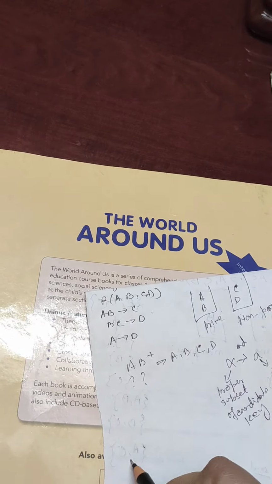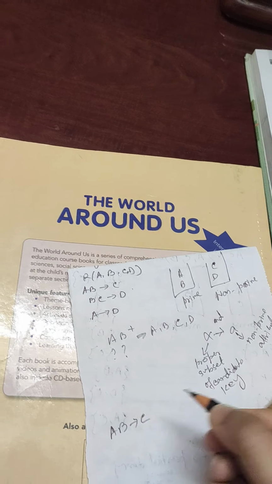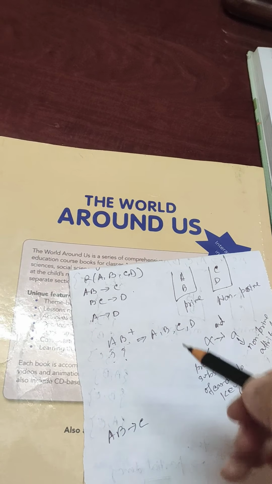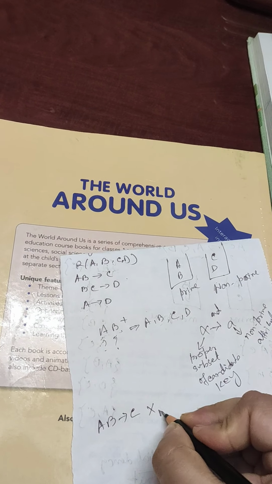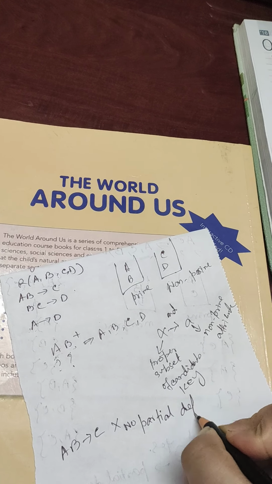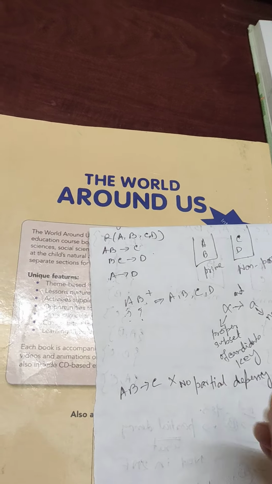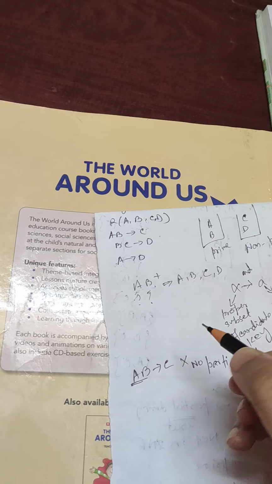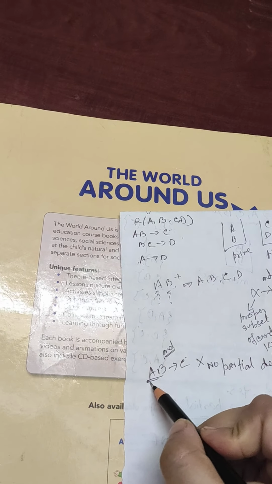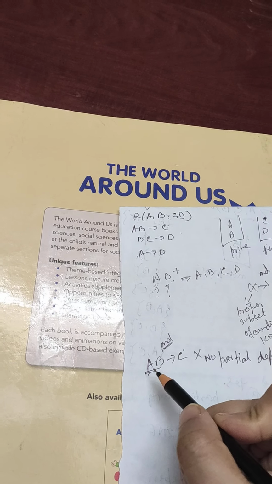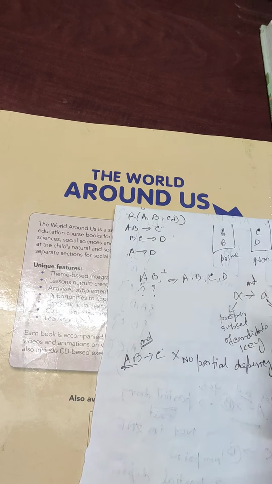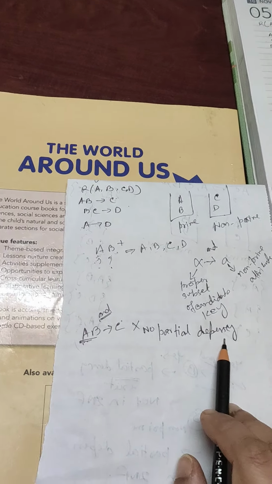So first FD, AB determines C. AB is the candidate key. AB is the full set, not a subset. So there exists no partial dependency. Yes, C is a non-prime attribute, but the AND condition is not valid. AB is not a proper subset. AB is the full set of the candidate key. So no partial dependency exists here.